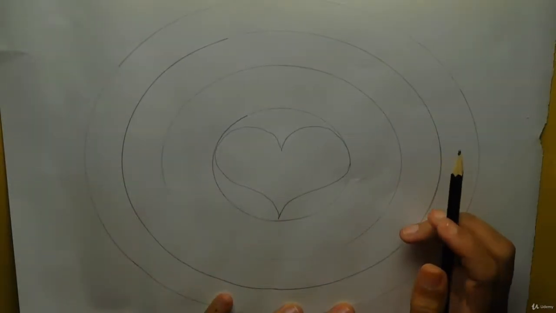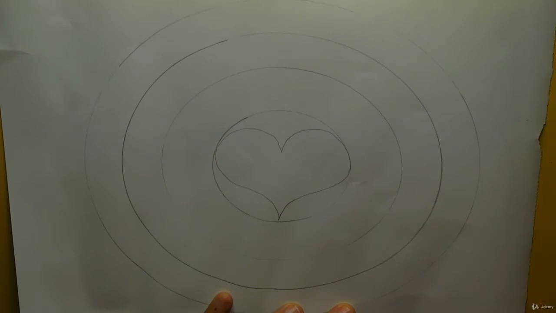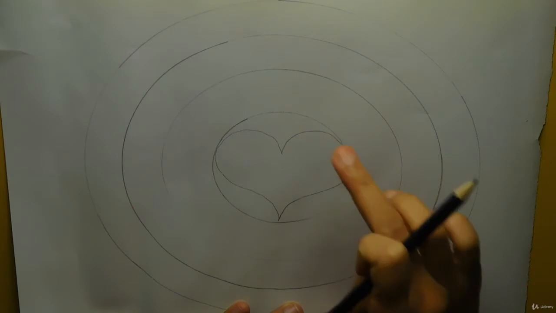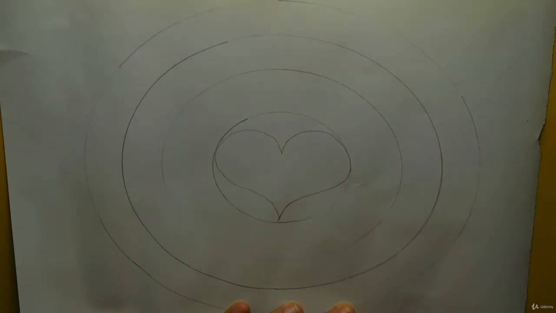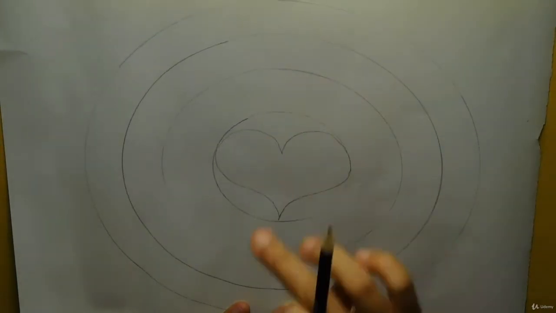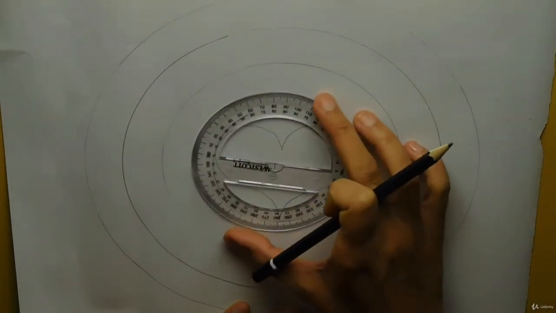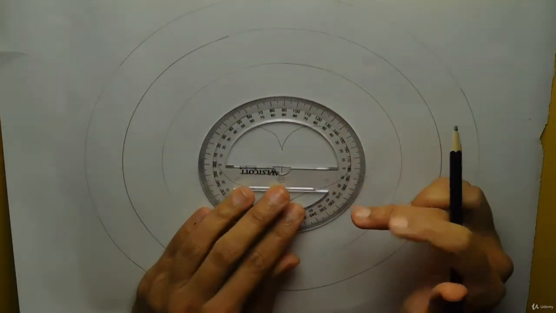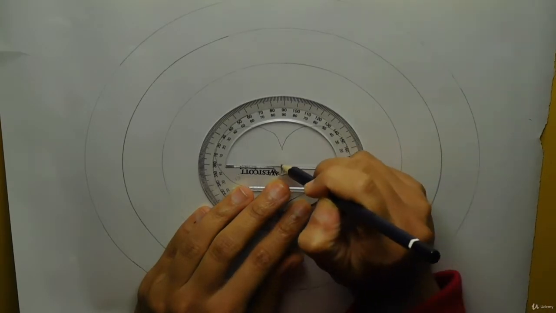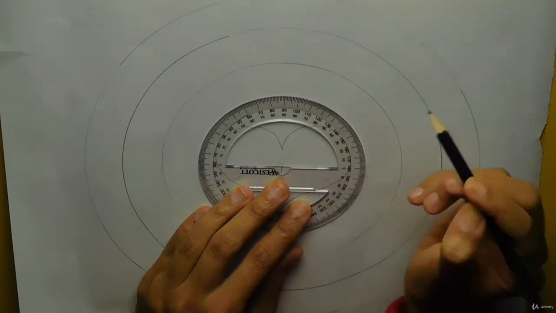Now what I'm going to do is make some lines here that help me afterwards to add certain figures and that they're all symmetrical.